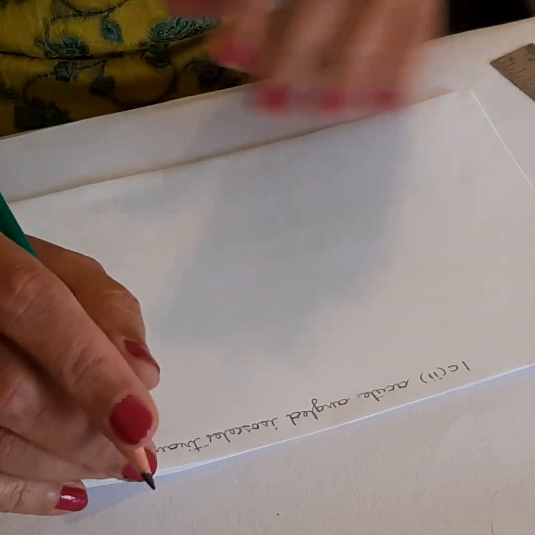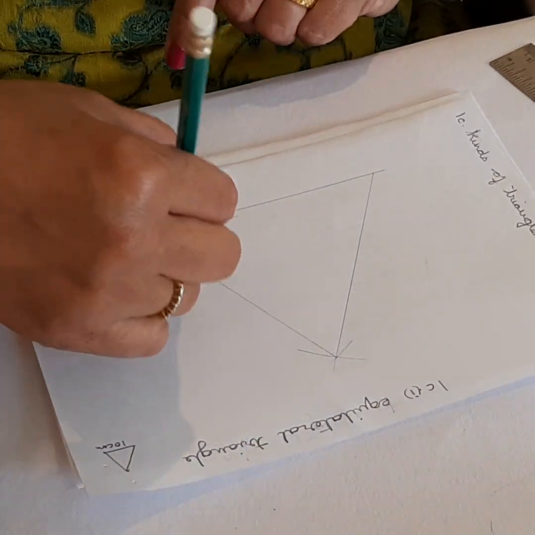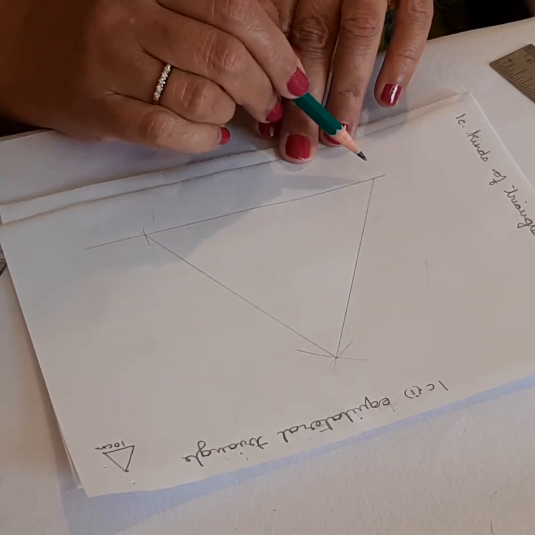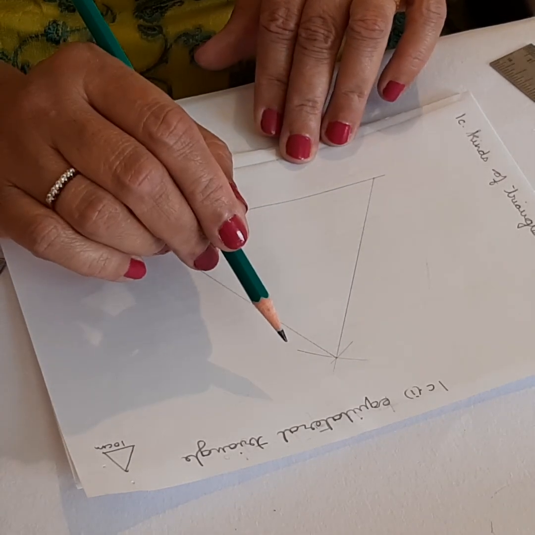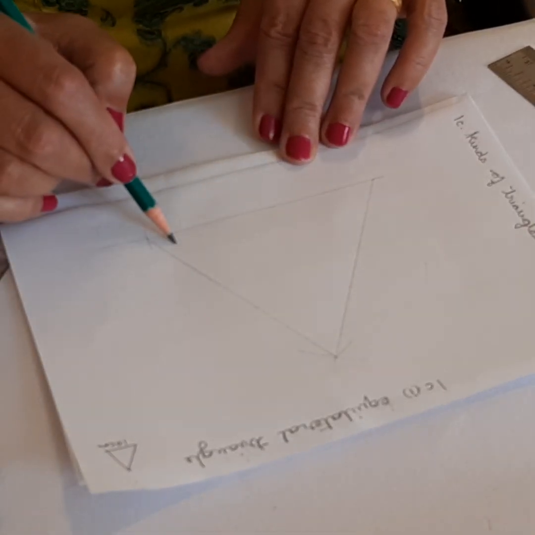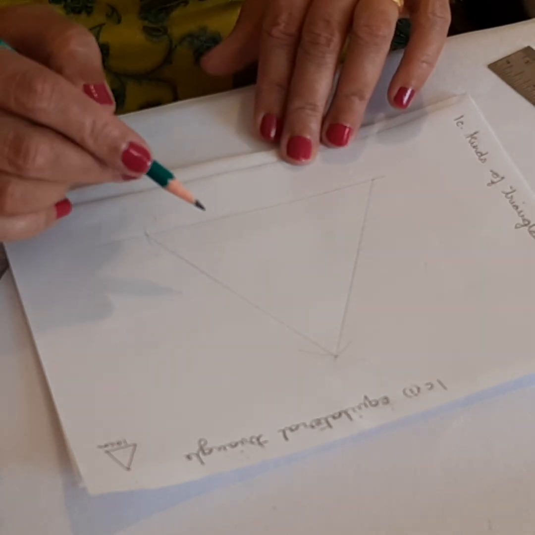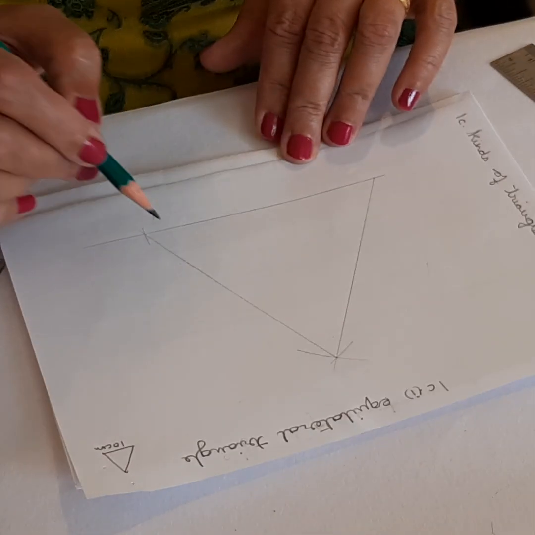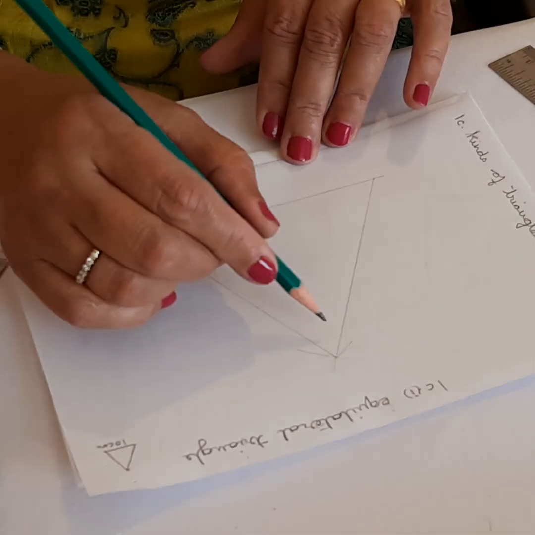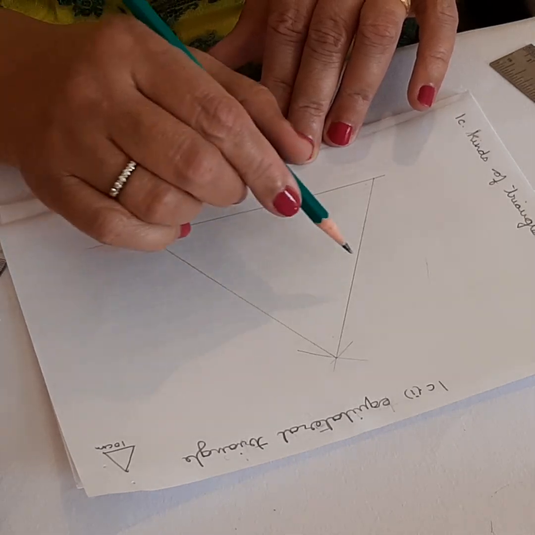Now let's talk about triangles first of all. Triangles have 3 angles and 3 sides. When all the sides are equal, we call it an equilateral triangle, and automatically all the angles also become equal. The total of the angles in a triangle is 180 degrees, so it gets divided into 3 and each one gets 60 degrees. So in an equilateral triangle you have 60 degrees, 60 degrees and 60 degrees, and all the sides will be equal.